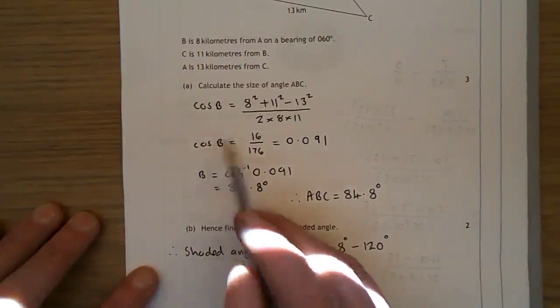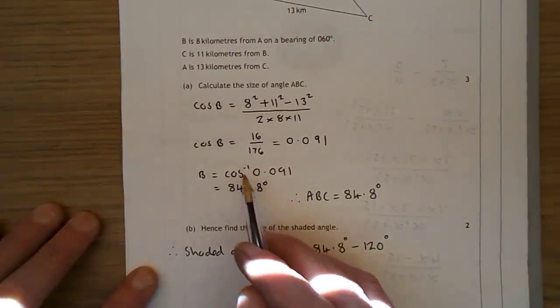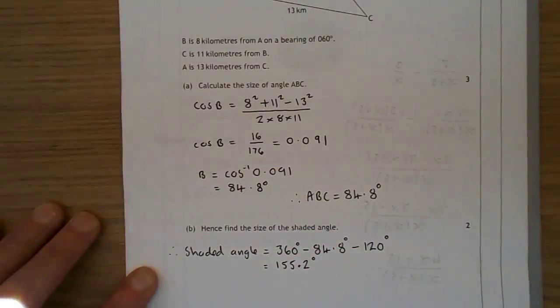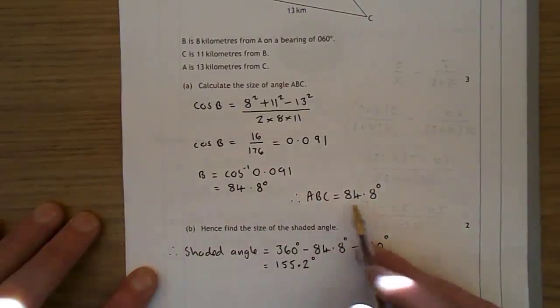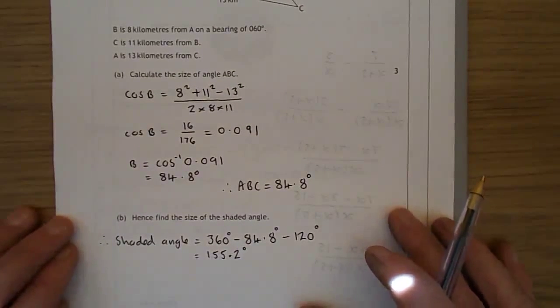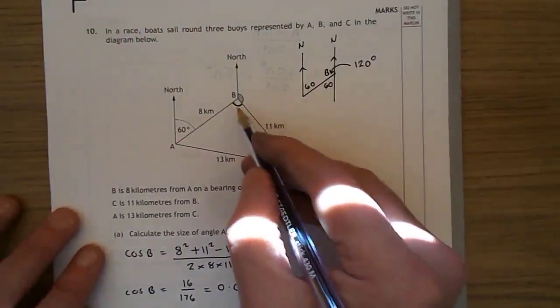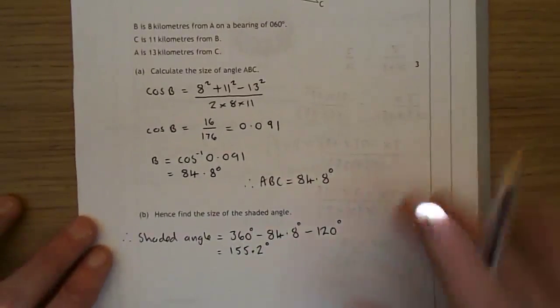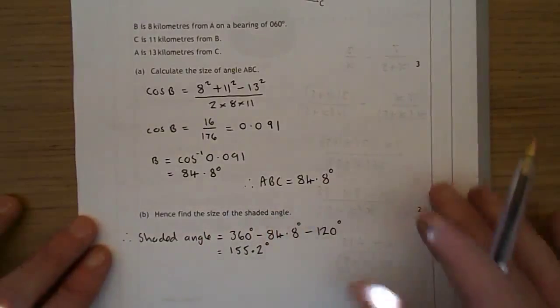And you don't want cos B, you want B, so do a shift cos on your calculator. Make sure you're on degree mode. You get 84.8. So, A to B to C is 84.8. Hence find the size of the shaded angle.